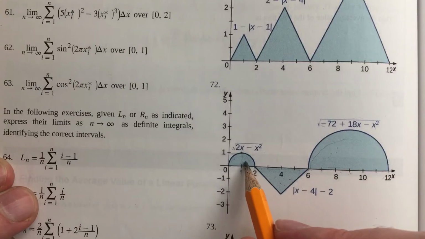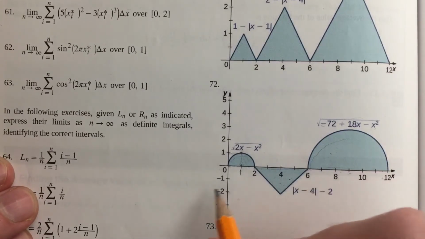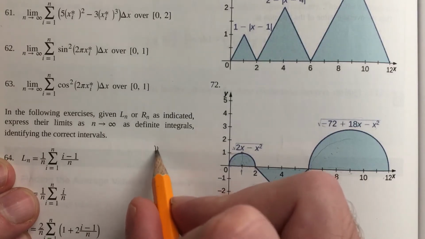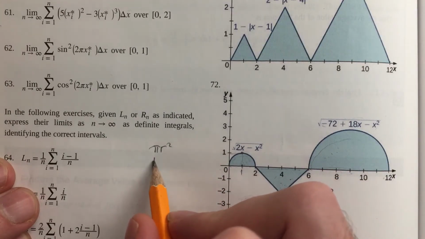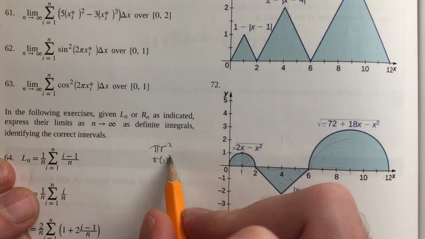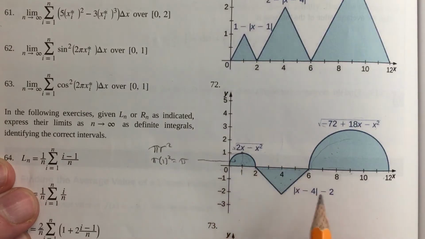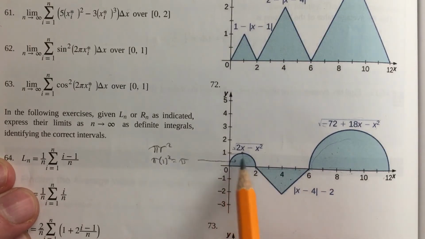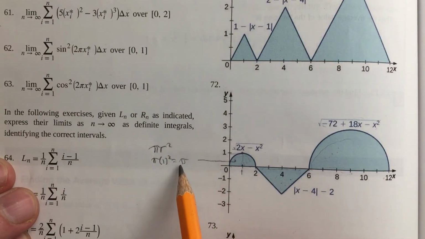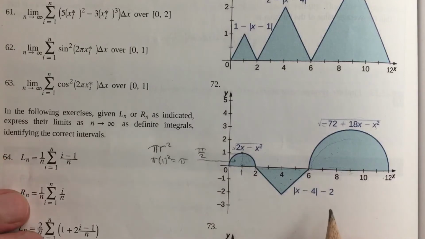So its area is going to be pi r squared, of course. Pi r squared for the first semicircle will be pi times 1 squared, which is pi. So that's the area of the first circle. Because it's only half a circle, we'll just cut it in half, and we have our answer. So pi on 2 is that area.